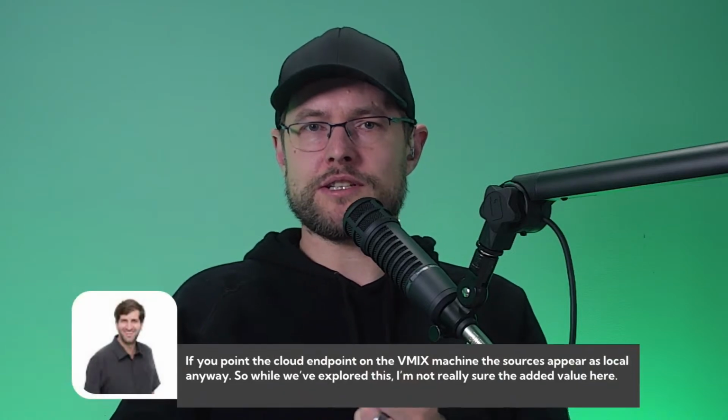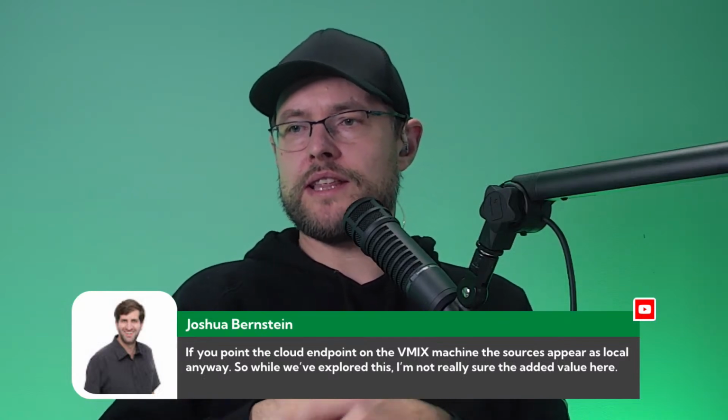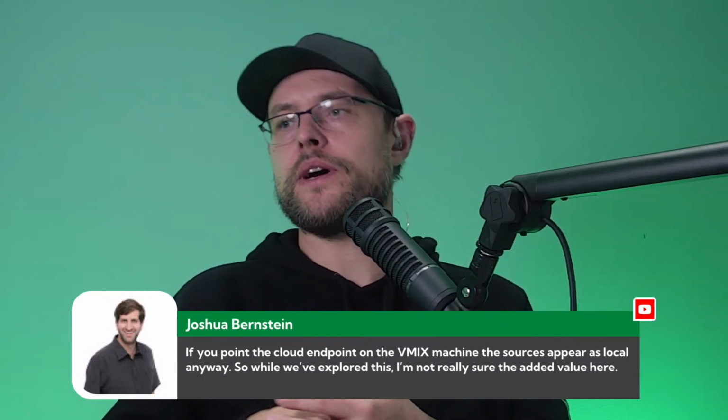So if, for example, my Stream Dudes machines, which is what Josh, I believe, is talking about here. It's the vMix machine. If you bring them into that machine, they appear as local sources anyway. So he's not really sure what value would be added if you were to integrate cloud with vMix, or with a vMix-style switcher, because when you fire up vMix and bring those things in via cloud, they show up as local sources anyway, which is what vMix is looking for.